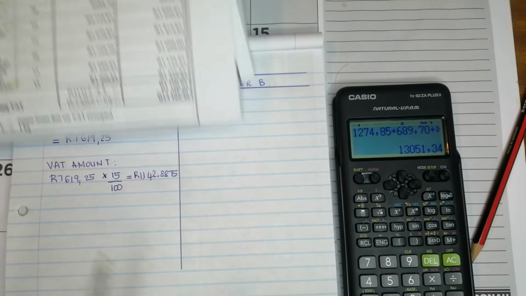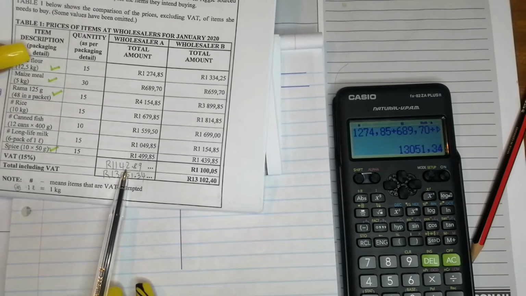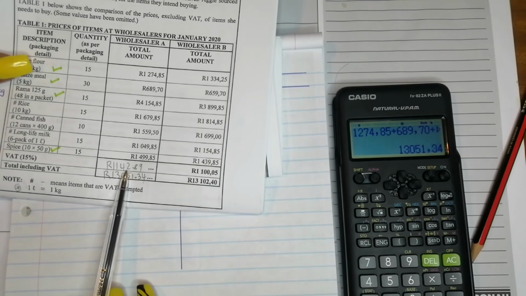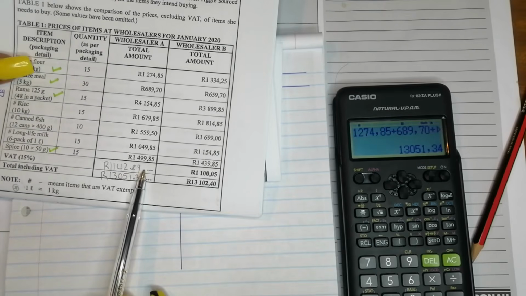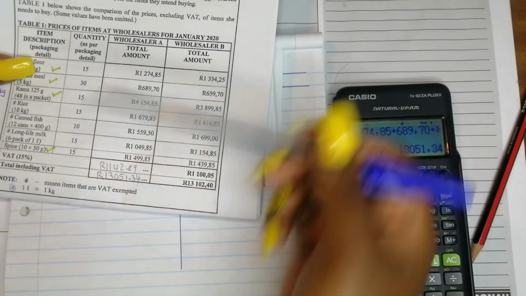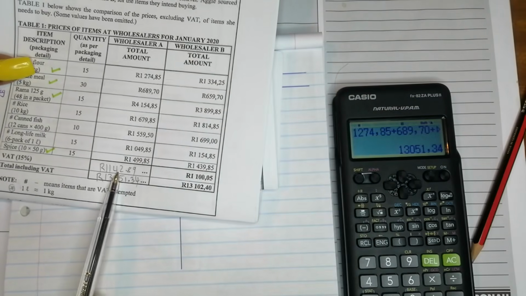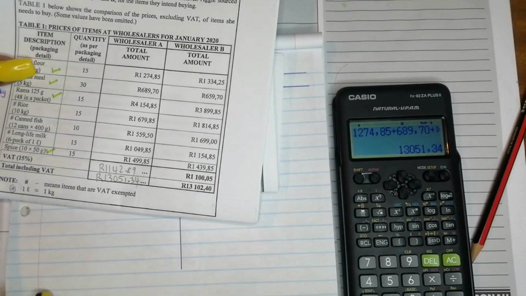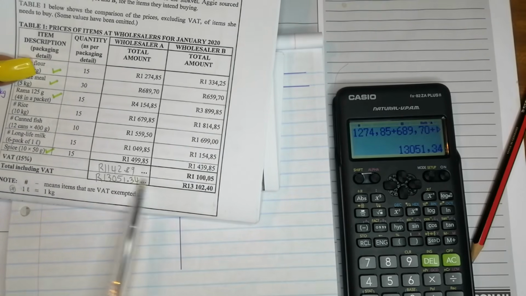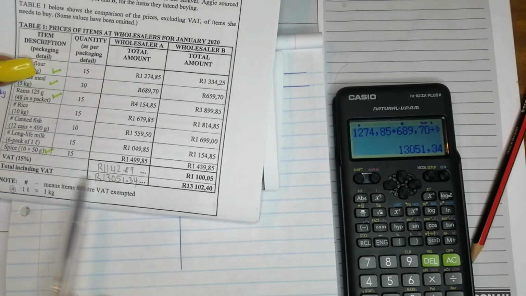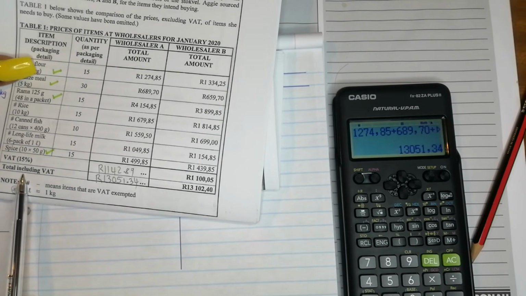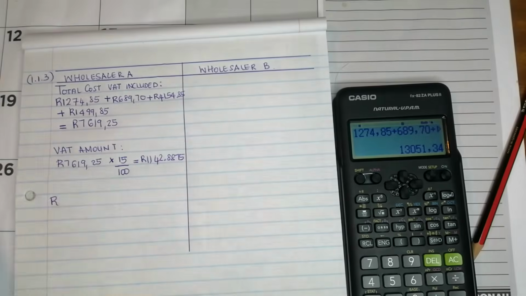From there we included that amount in the space where VAT was not included, so the VAT is already calculated there. Then you just add all those values, including the VAT, to get the total amount that wholesaler A charges, including the VAT.